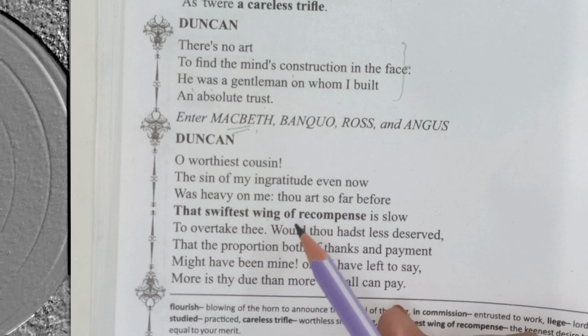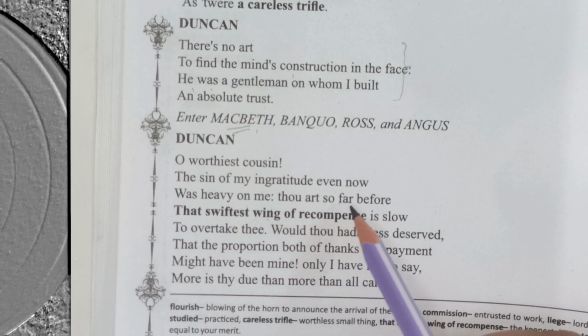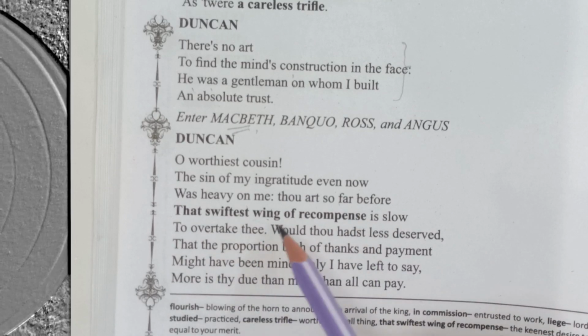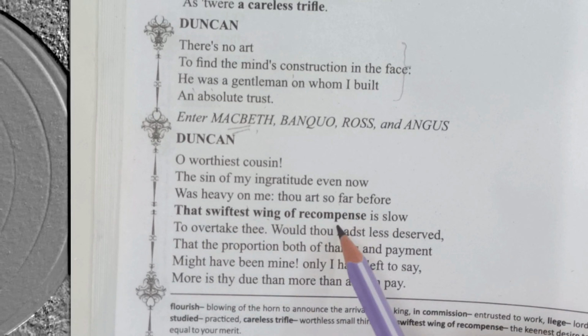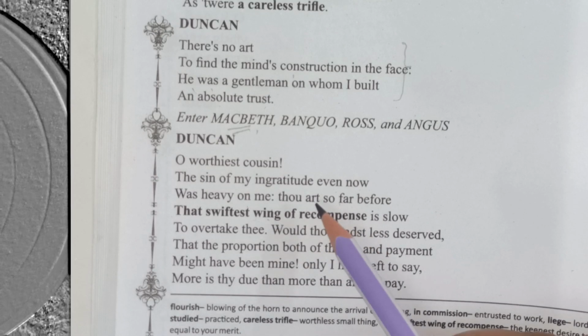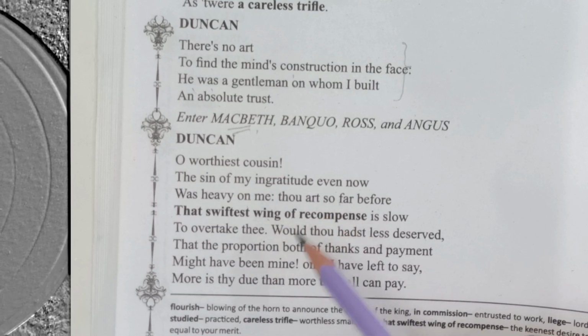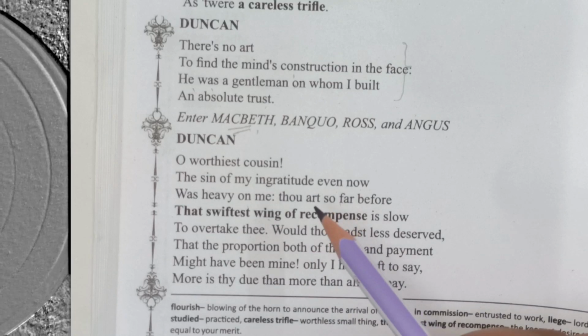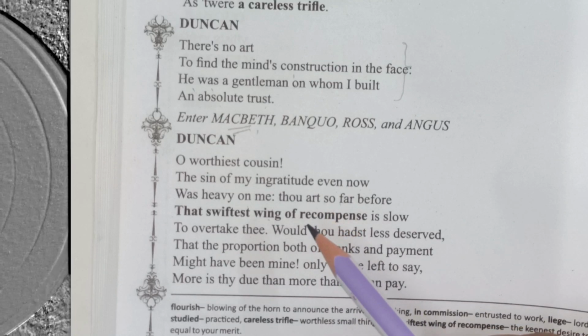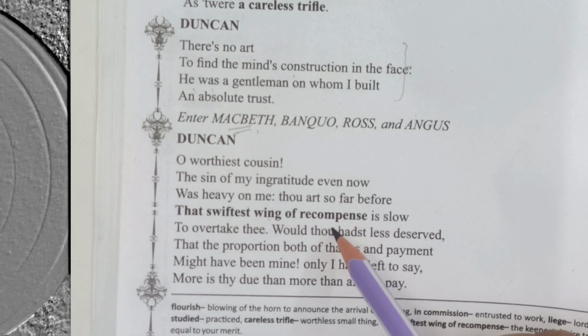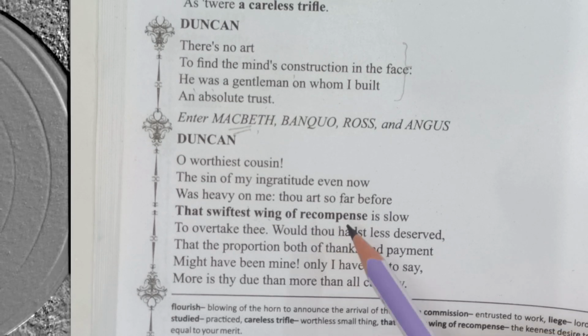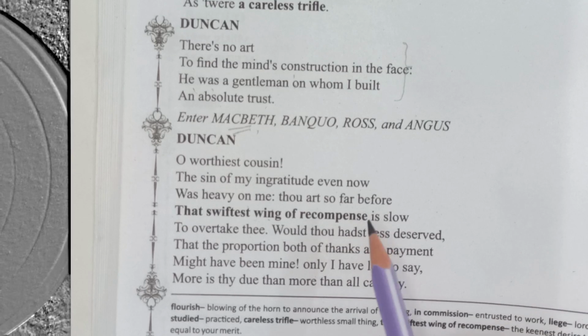He is exaggerating. Thou art so far before that swiftest wing of recompense is slow. Your services to me and to my people are so great that however lavishly I might reward you for them, it would fall far short of your deserving. Swiftest wing of recompense. Reward moving as fast as it can. Is slow, is too slow.